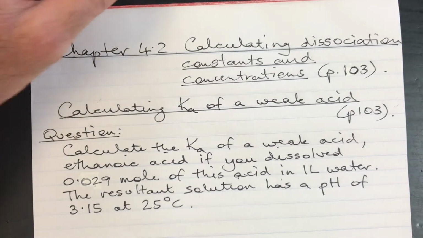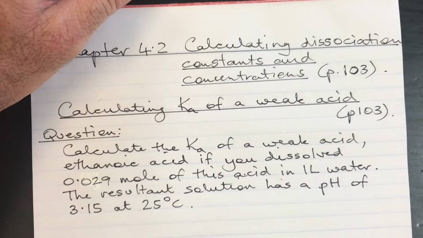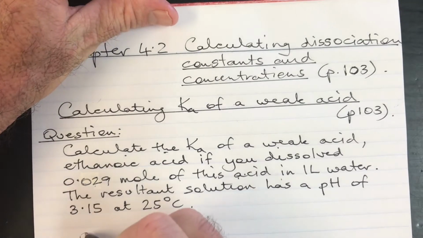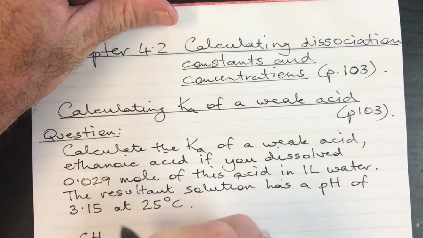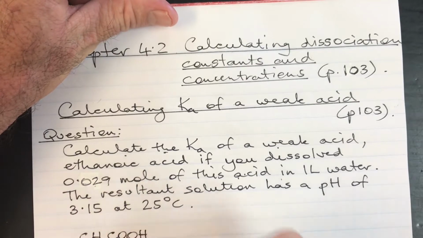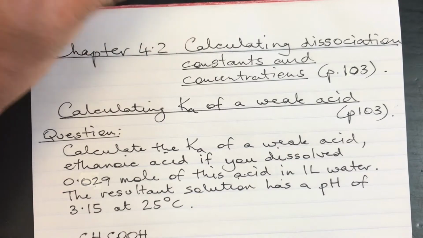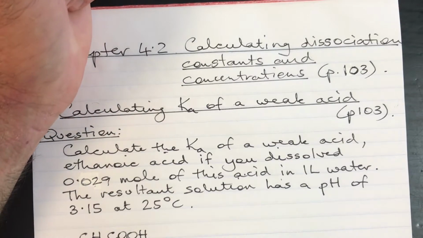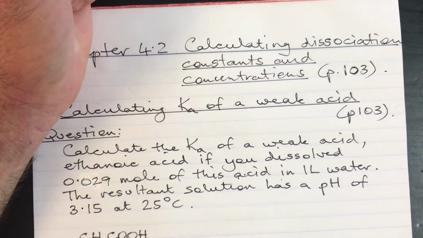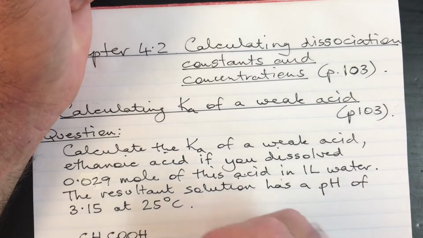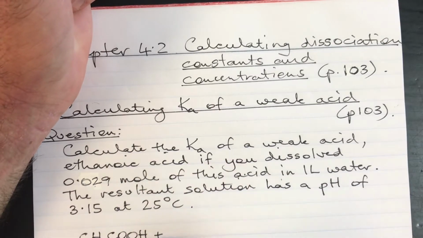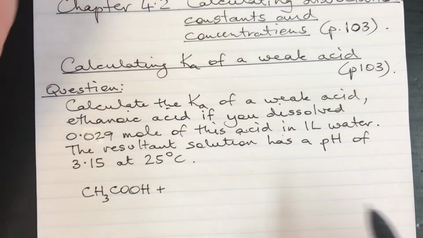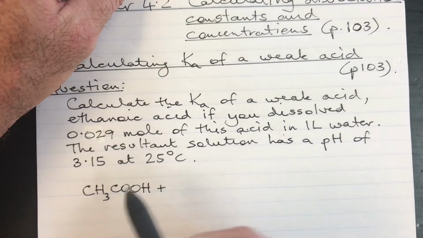Well, first of all, we really need to know the balanced equation. From one lesson ago, you learnt that the formula for ethanoic acid can be written like that. That more accurately depicts the structural formula for ethanoic acid. It's got 2 carbons in it, a 2 carbon acid. We won't worry about the aq's for now, just because I'm running out of horizontal width here. There you go, ethanoic acid.